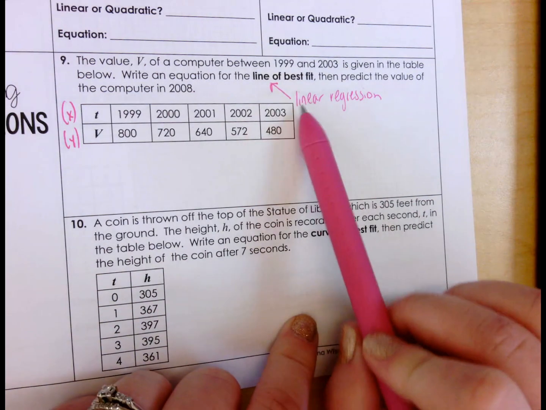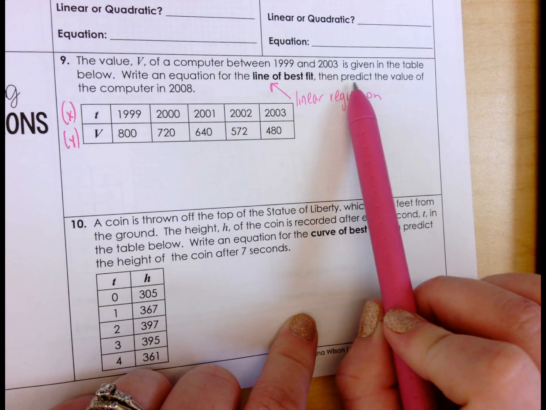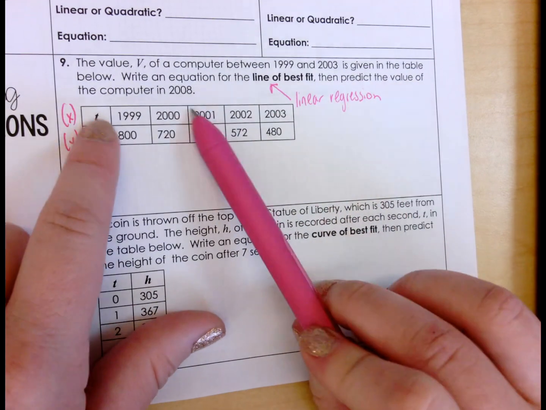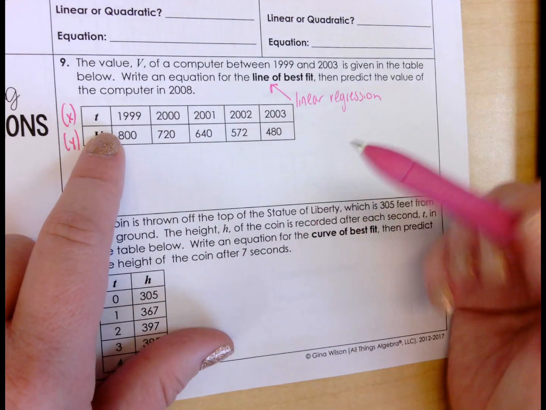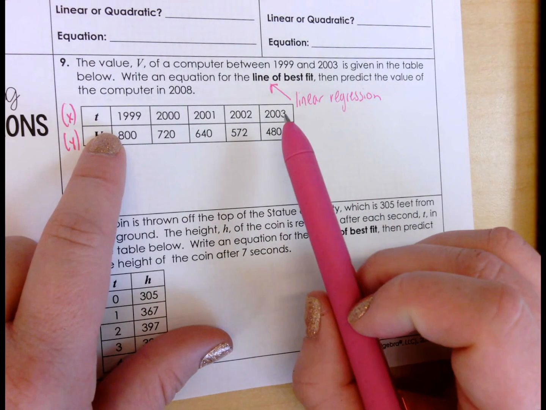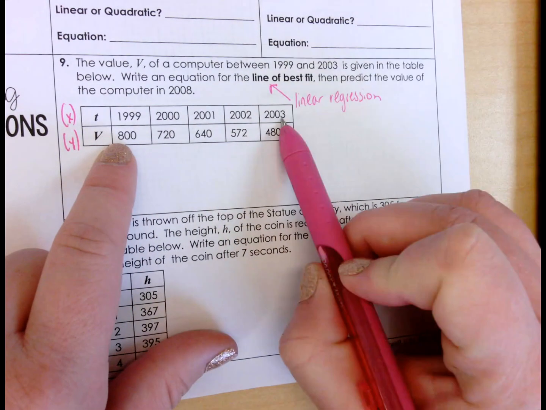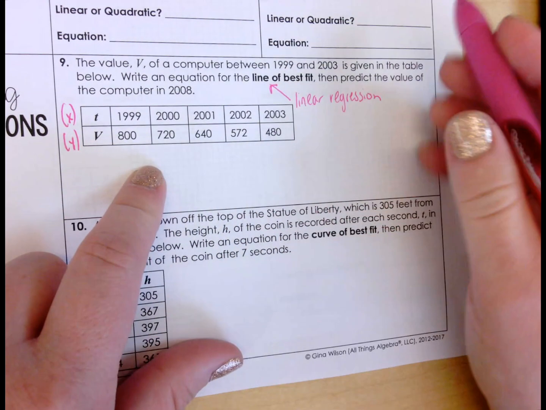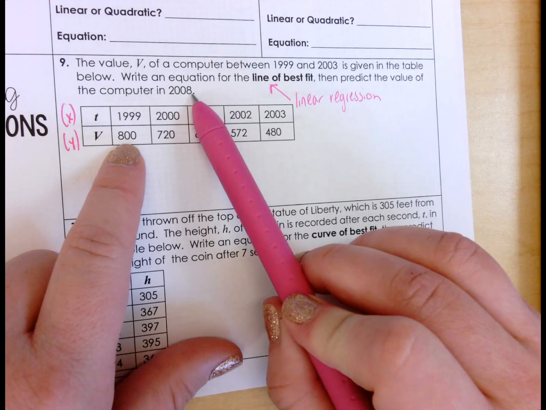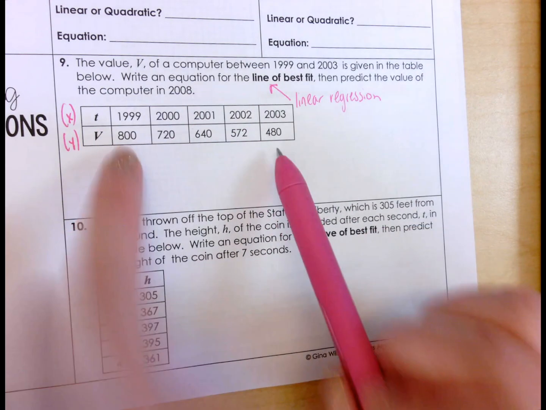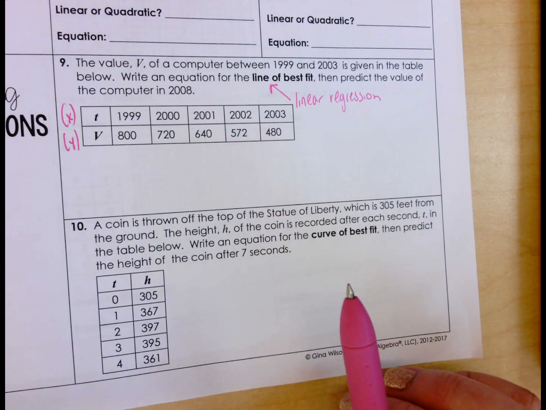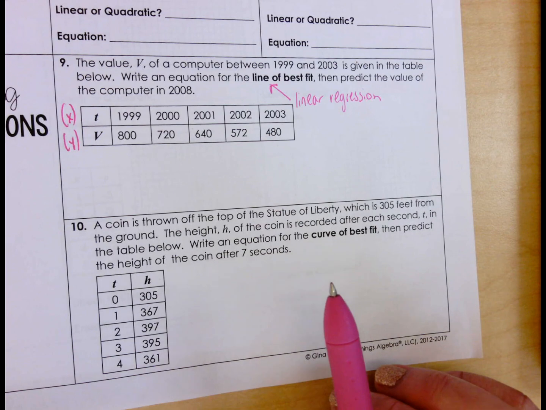So number 9, make sure you do the linear regression, but then you have to predict the value of the computer in 2008. So you need to know if x is 2008, then what is y going to be? So you're going to plug in 2008 for x to find out what y value you're going to have, okay? So you're going to work through that.